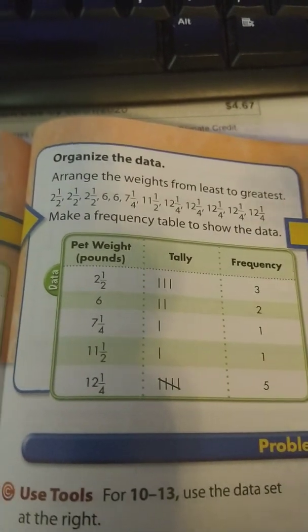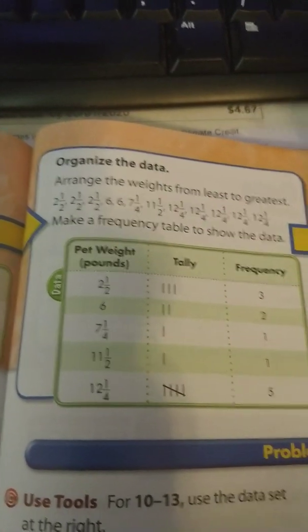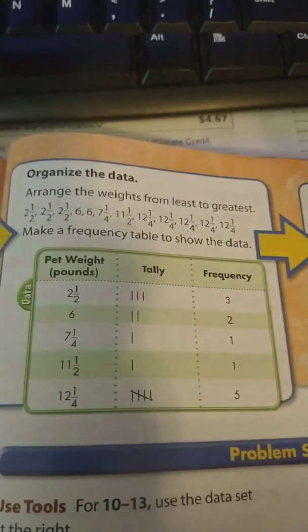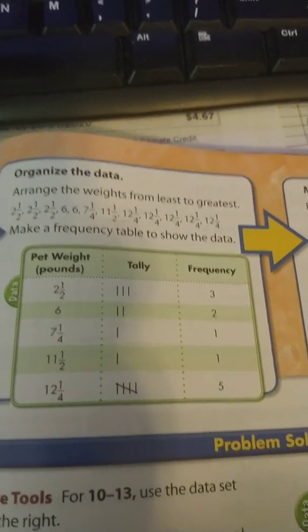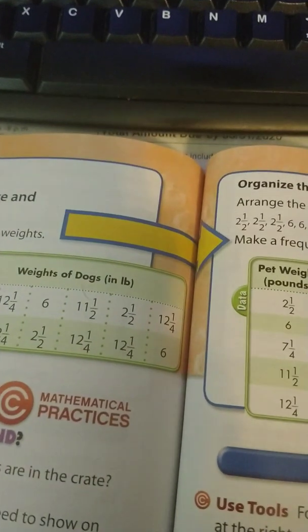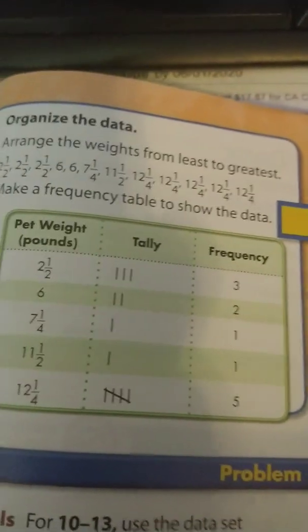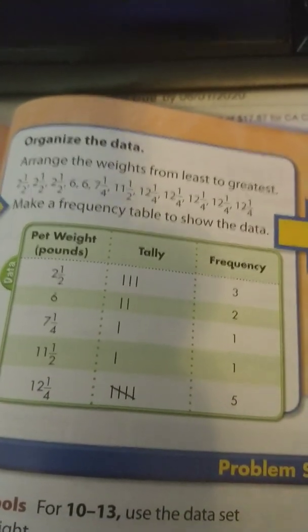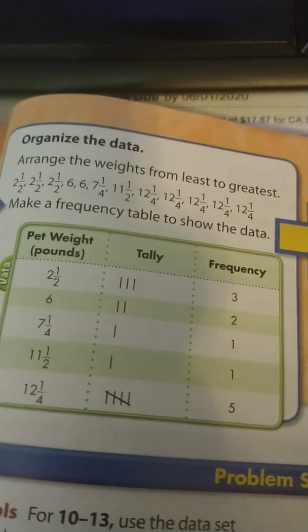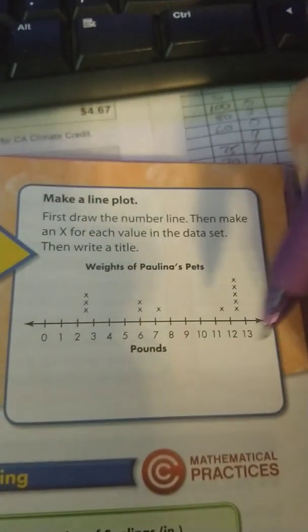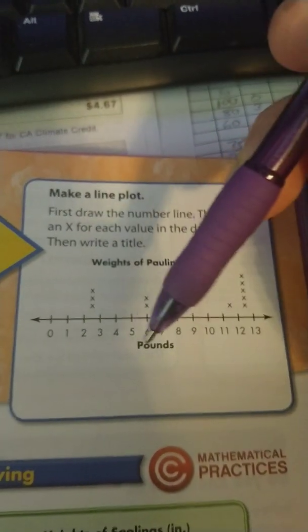There's no math today. It's just a lot of double checking because this stuff is so boring, it's easy to make a mistake. So in order to check that, you're going to count these, count those, make sure that they match. All right, once you have your frequency chart, now you're going to make your line plot. So here's the line plot. You're going to label the bottom 0, 1, 2, 3, 4, 5, all the way up to 13, and then tell me what each number is.